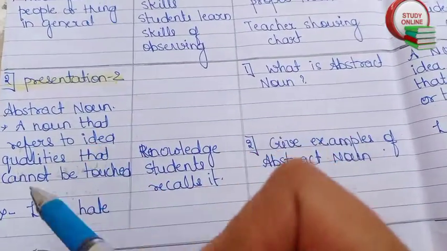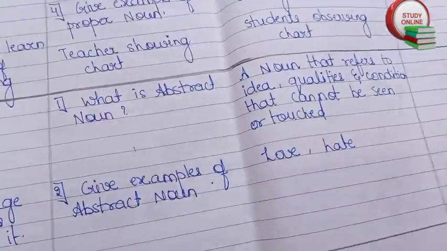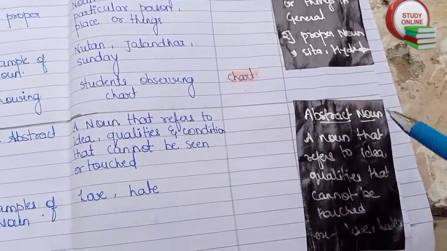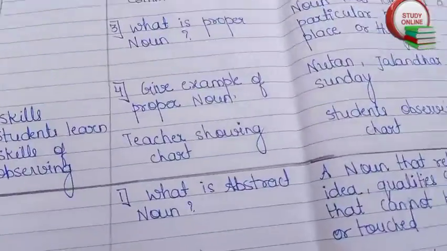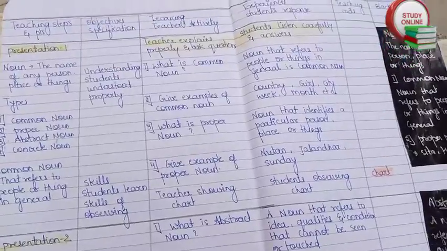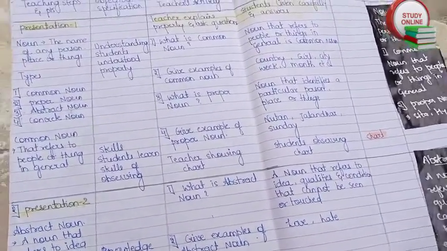Presentation 2 you can see here, and here is the list of questions that we have to ask students, and here is the answer that we expect from students. Here is our blackboard work. Now you can see the overall look. Now let's turn the page.